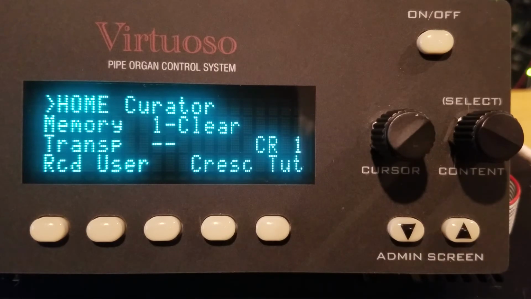In other words, every resource on the organ is unique to that user. When an organist sits down at the console, he can log in just like you do at a personal computer and have all of his unique registrations.